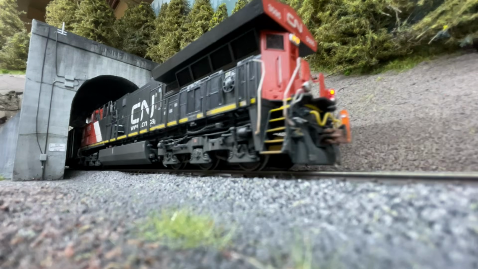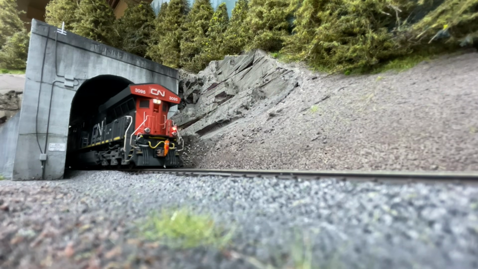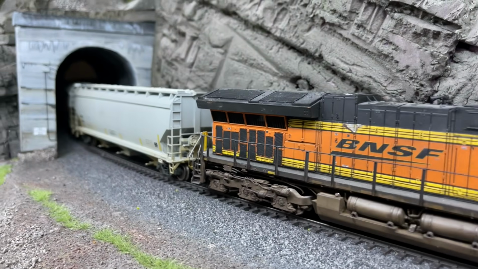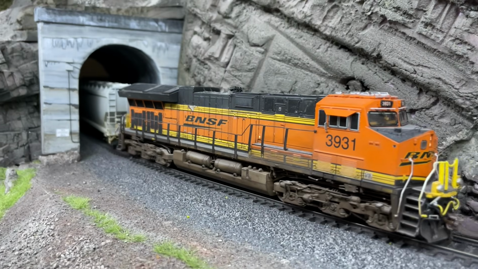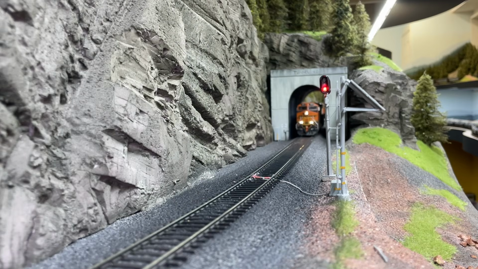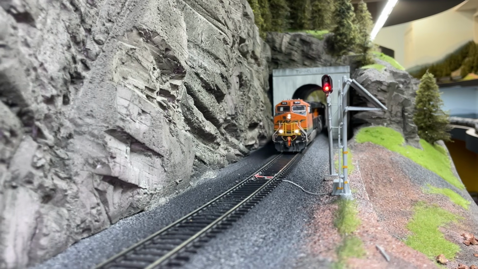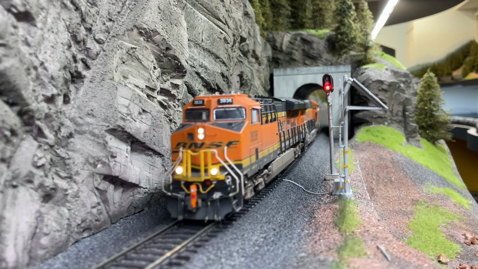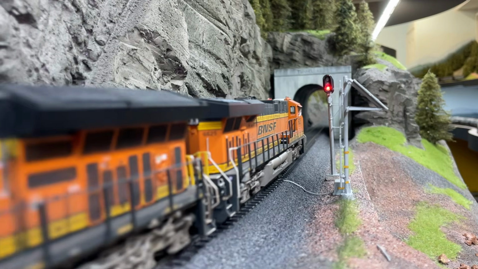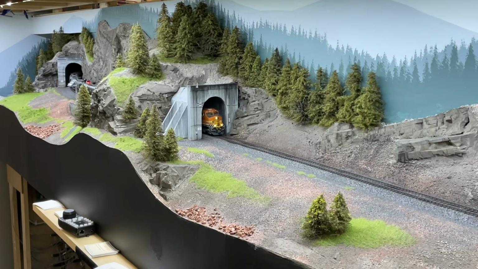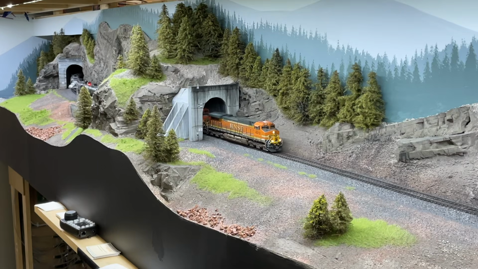In today's video, I'd like to share with you the steps I took to model the tunnels that you'll find in the scene of Belton. I set out to build the tunnels with the simplest methods and supplies possible, and I hope to demonstrate that you can achieve realistic results with simple materials like cardboard, foam, and plaster. Before we get to the construction methods, let's first take a look at my prototype inspiration.